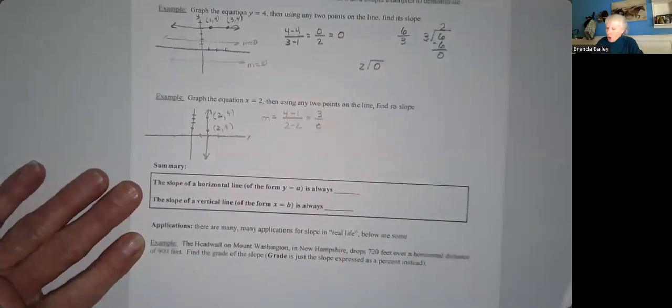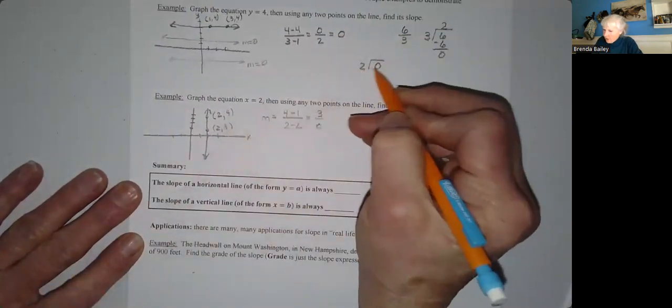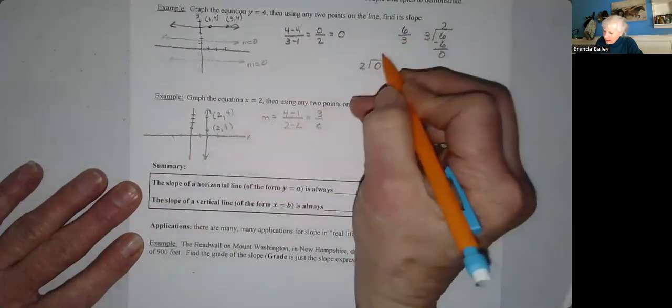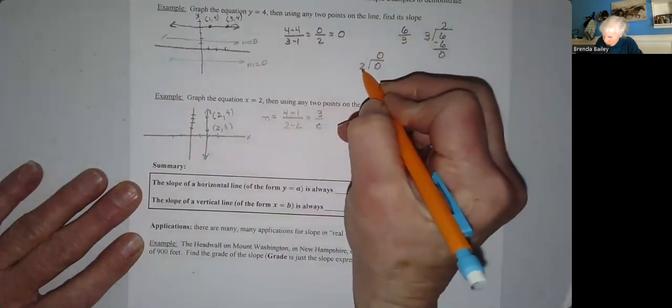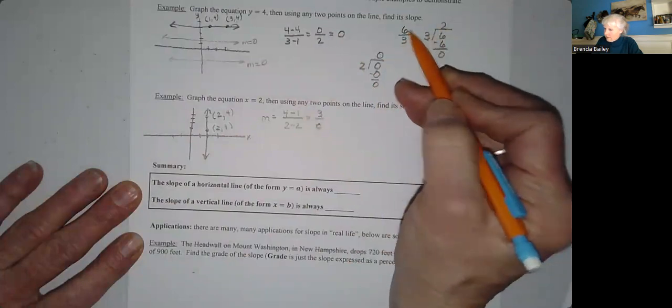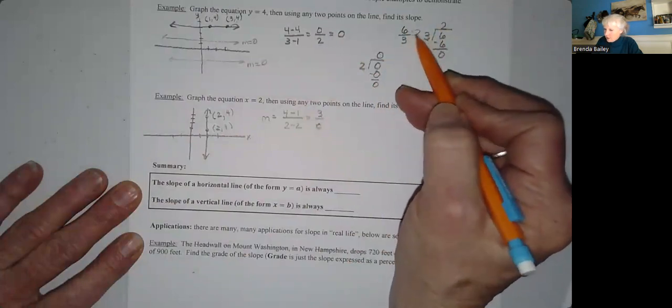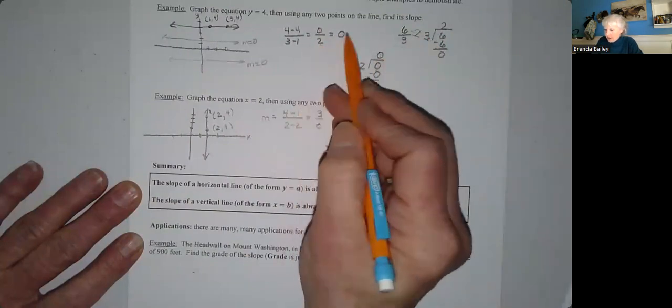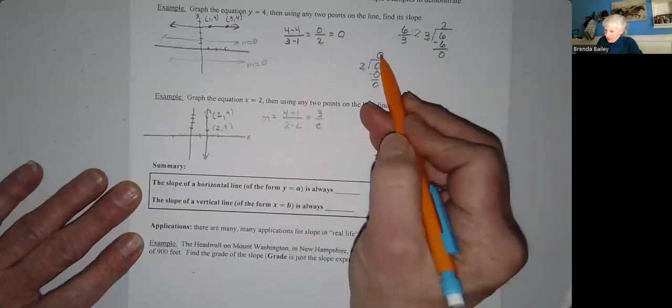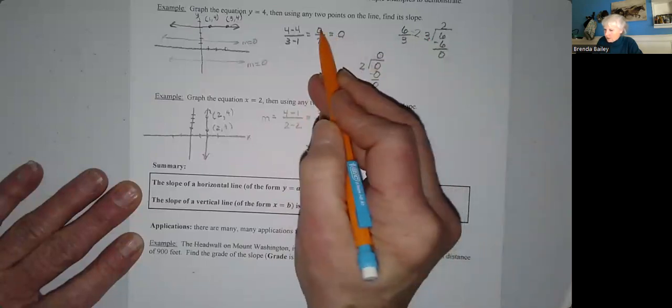What times 2 gives you 0? Well, 0 times 2 gives you 0. Anything times 0 is always 0. So just like 6 divided by 3 is 2, 0 divided by 2 is 0, because 0 times 2 gives you 0. So, it works. You get 0.